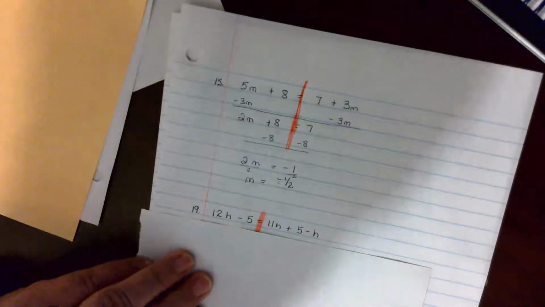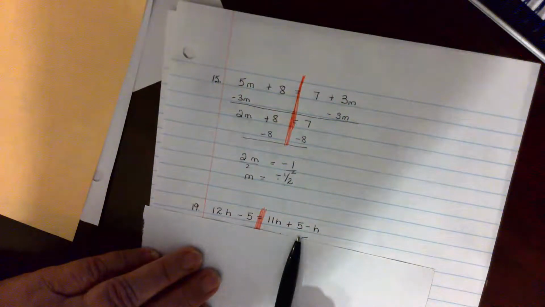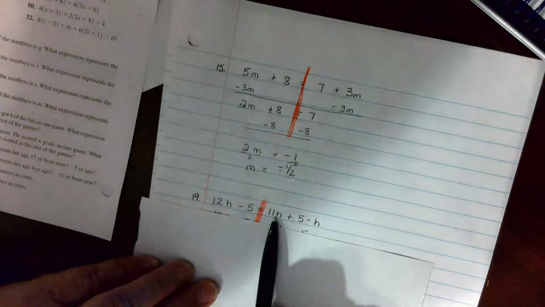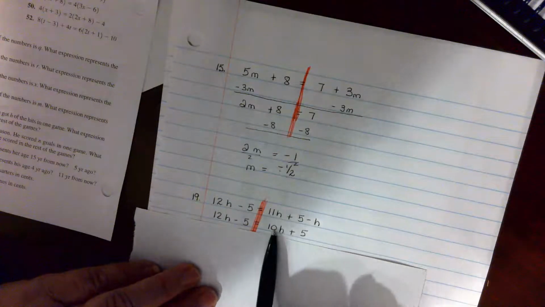Alright, so again, my equal sign is like a barrier. Things don't cross over unless you do something to make that happen. On this particular problem, there is some cleanup work to be done. Back up here when we were talking about our suggestions, we can combine some like terms. And if that can be done, you do that before you do anything else. So on the right-hand side, I have an 11h and a minus h. So I can combine those to get a 10h.